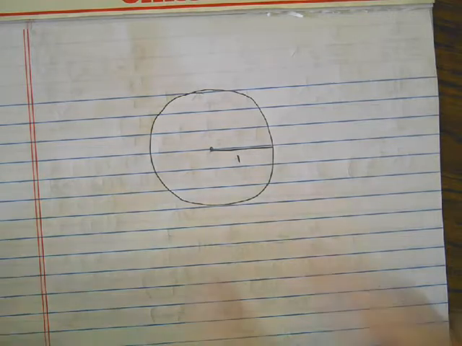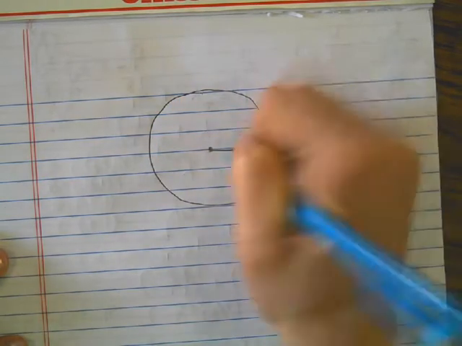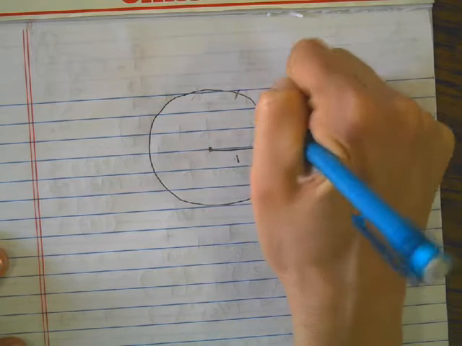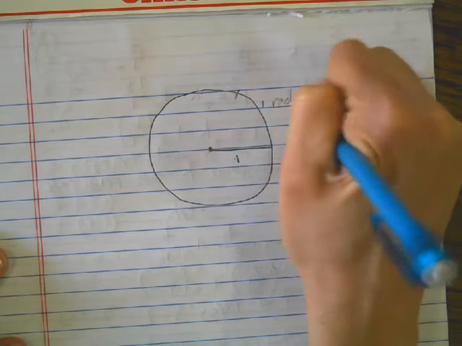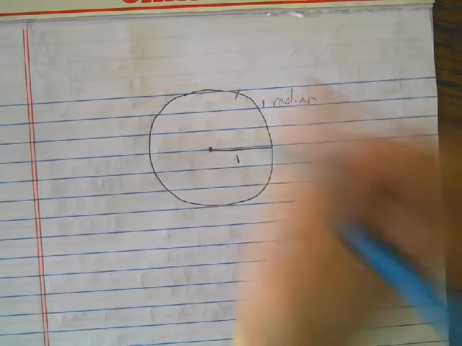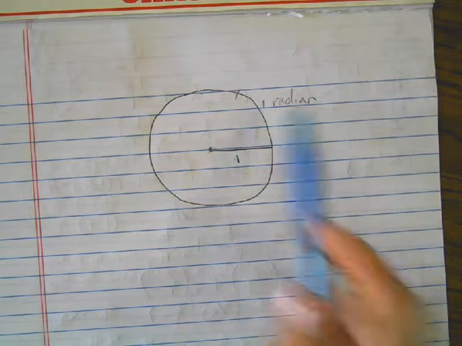So if you were to lay this radius on the outside of the circle, like you take the distance and it's about here, that's 1 radian. So it's measuring around the circle. It's just measuring the outside of the circle instead of measuring the rotation of the circle. Degrees measure inside, radians measure outside.